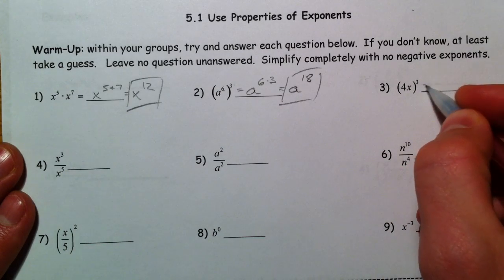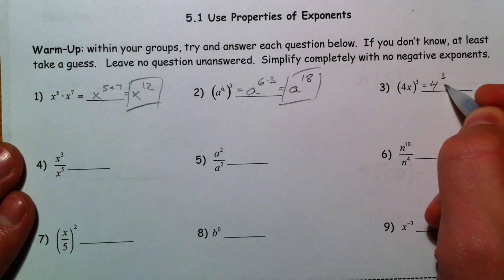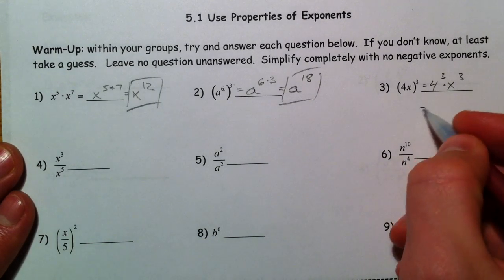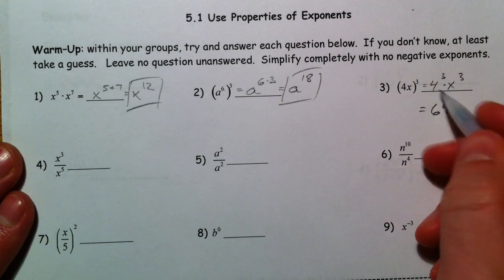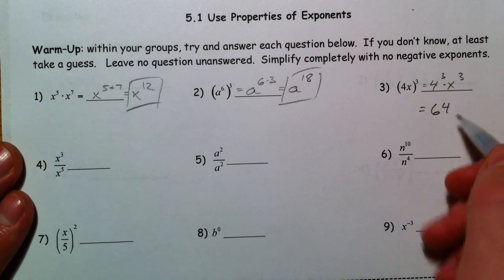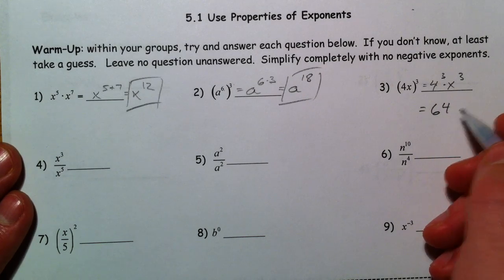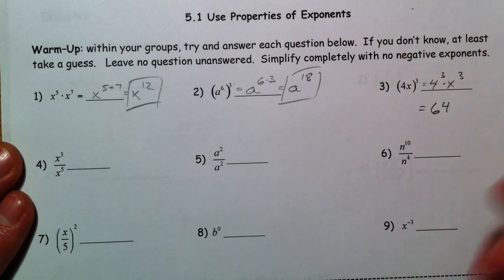And then 4 cubed times x cubed, or if you want 64. 4 times 4 is 16 times 4 is 64. No, wait, that's not right.